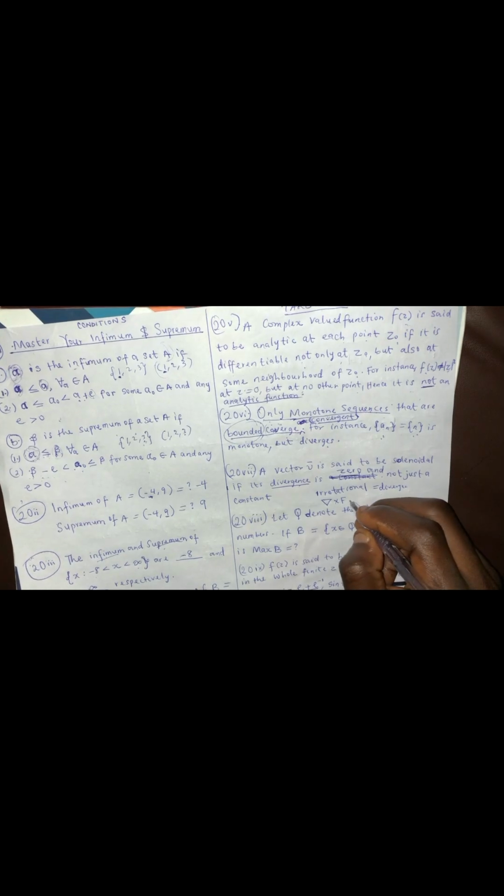So the opposite of a vector being divergent is that it is going to be irrotational. Now, there's a particular expression that we normally use to depict irrotational. We said this is equal to 0, and that proves that it is irrotational. So let's move forward.